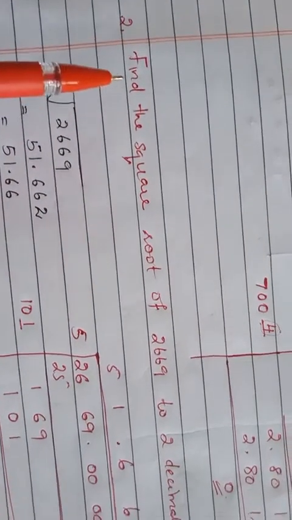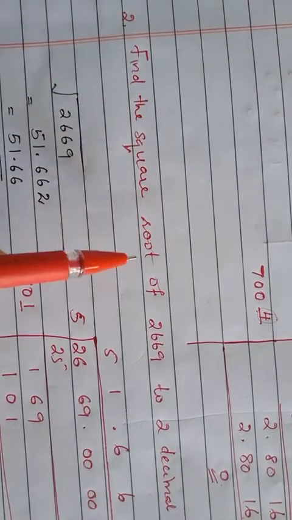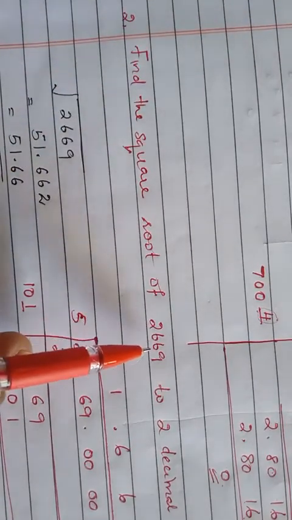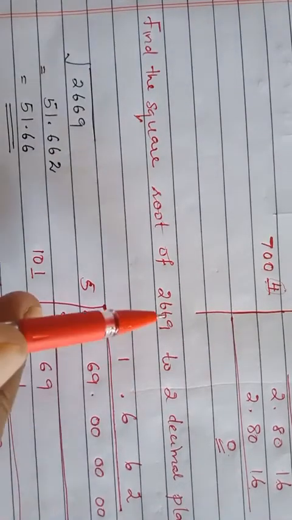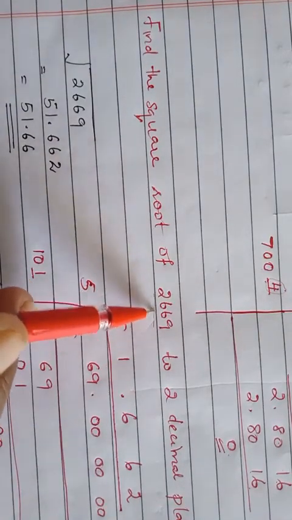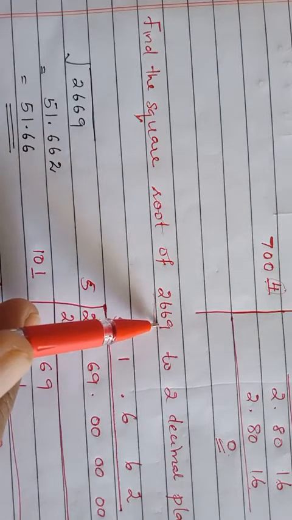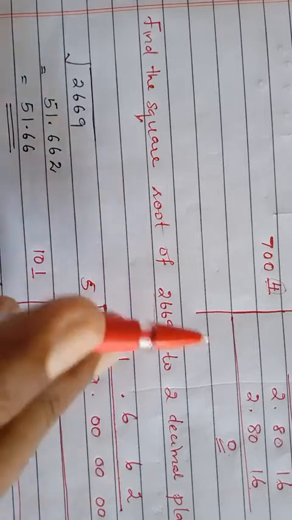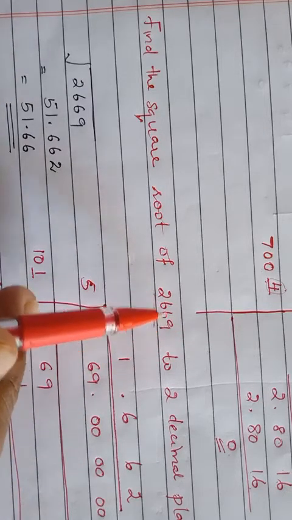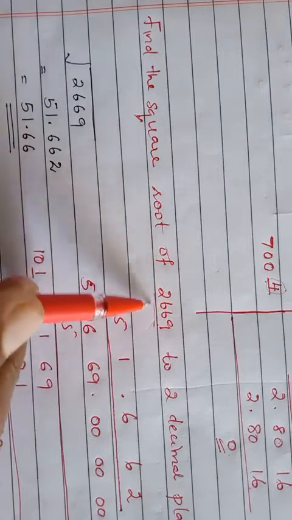Now consider the second example. The question is, find the square root of 2669 to 2 decimal places. Here we can see that we have a whole number, 2669, not a decimal number. But we know that when we find the square root, we will get a decimal number, since this is not a perfect square.